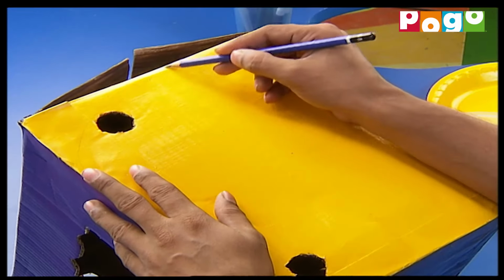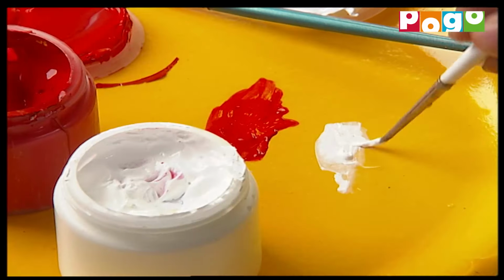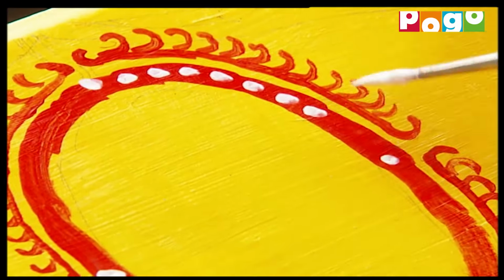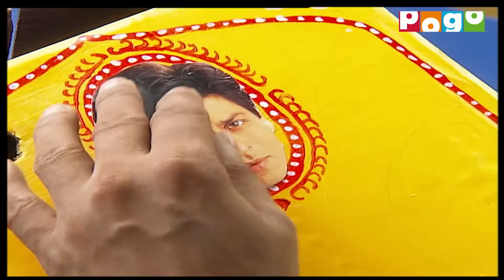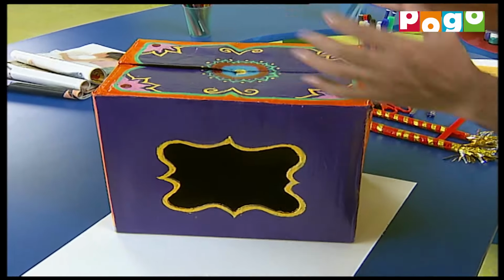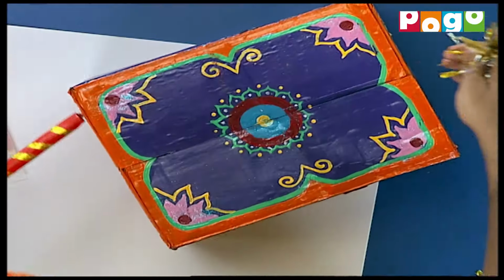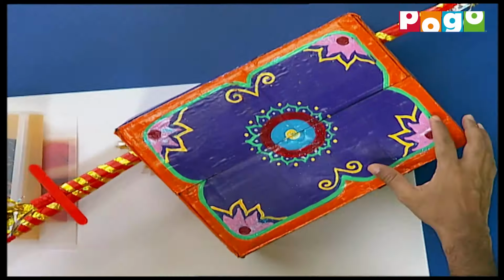Now we shall decorate the box. First we'll paint it in traditional style. And if you wish, you can even paste the photographs of your favorite film stars like we have already done here, that too in very traditional style. Now we'll insert the rods. The rods are fit in. We'll fit the film strips onto the rods now.